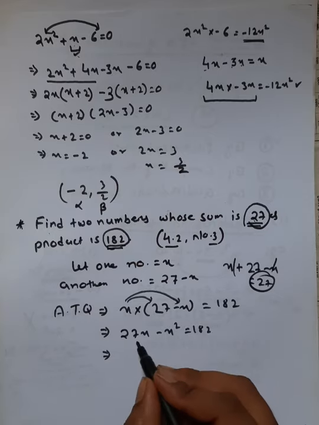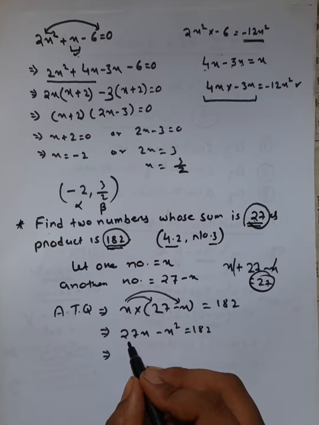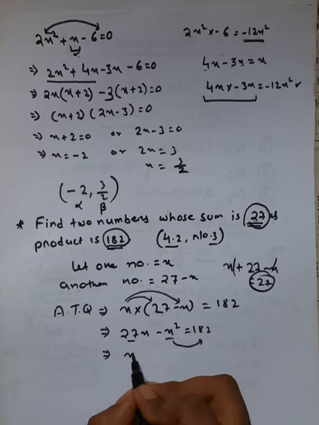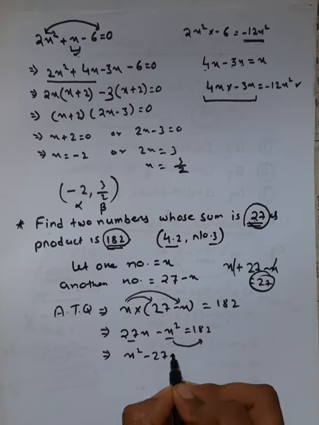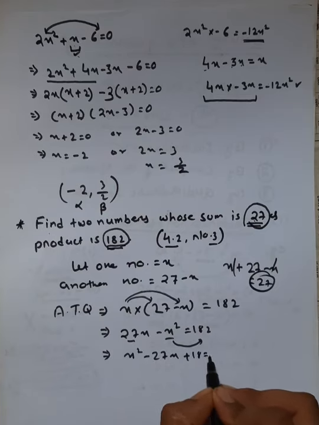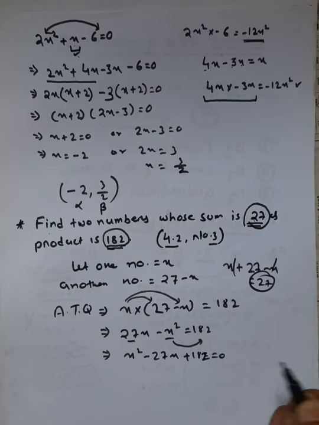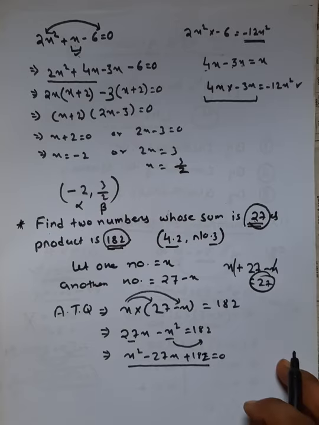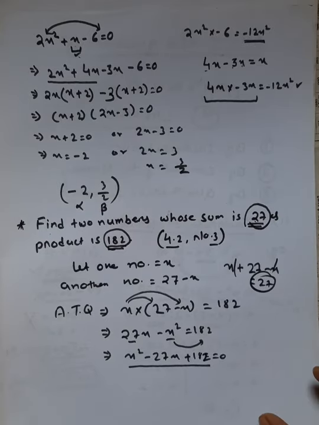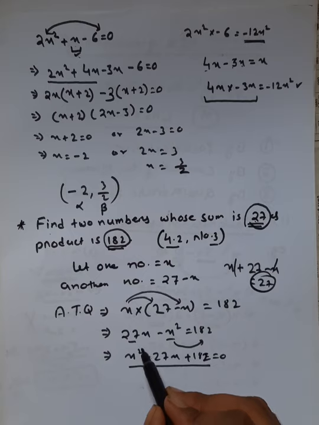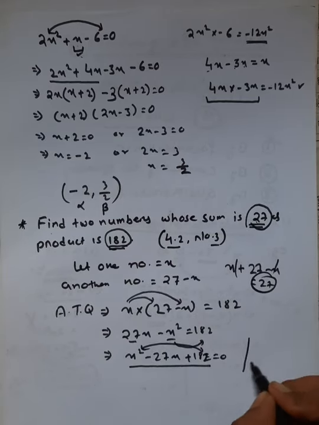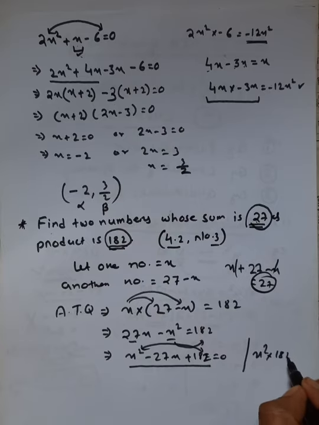And if you take these two terms to this side, the sign changed, so x square minus 27x plus 182 is equal to 0. Okay, so now this is a quadratic equation, and we have to solve this equation by factorization method.